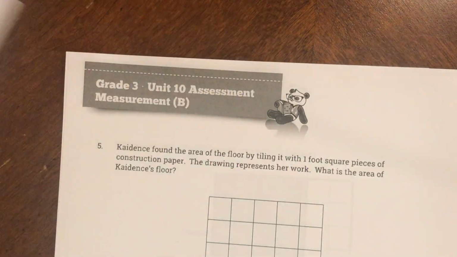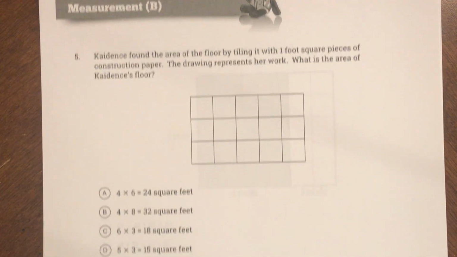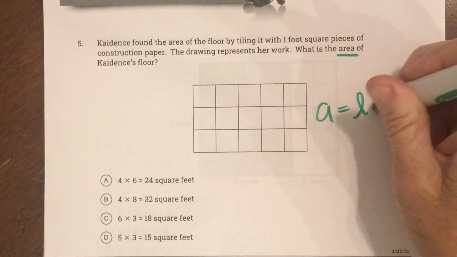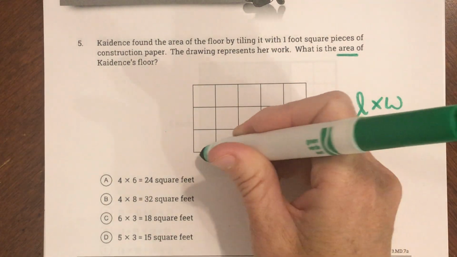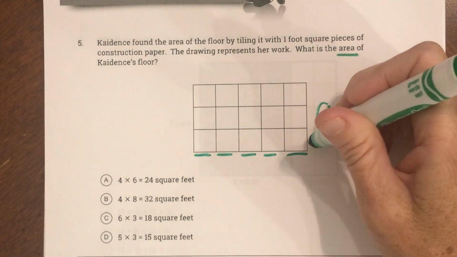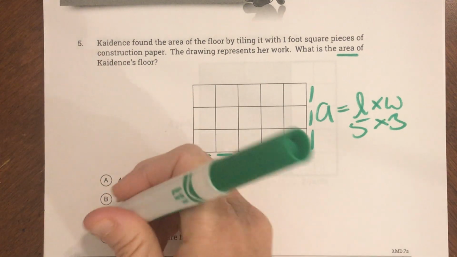Okay, on our next page, it says, Cadence found the area of the floor by tiling it with 1 foot square pieces of construction paper. The drawing represents her work. What is the area of Cadence's floor? So remember, area is always going to be length times width. So my length is 5, and my width is 3. So the only one that matches would be D.